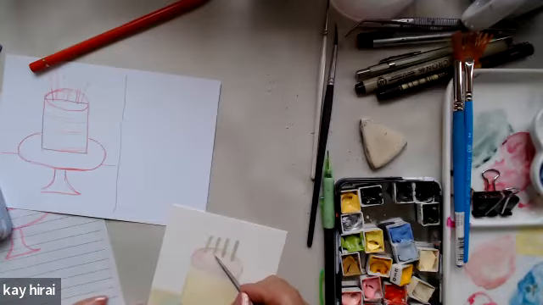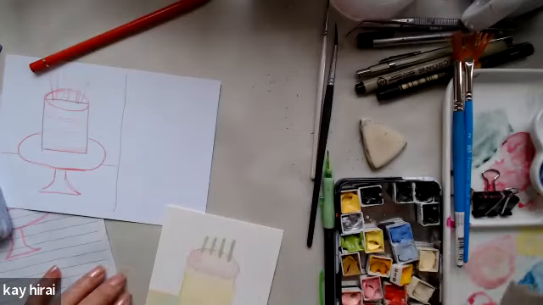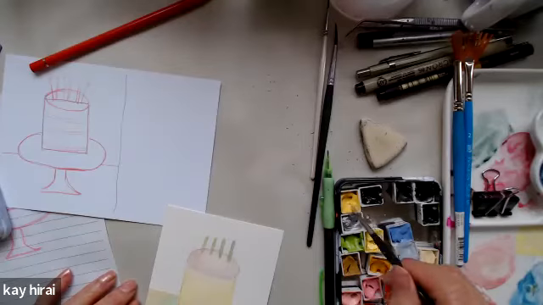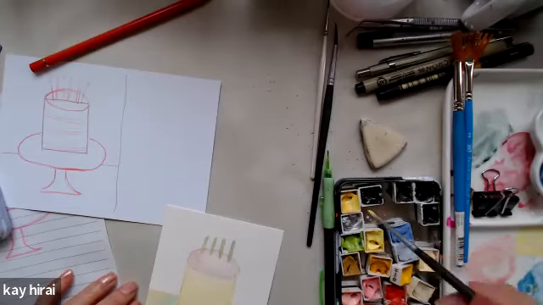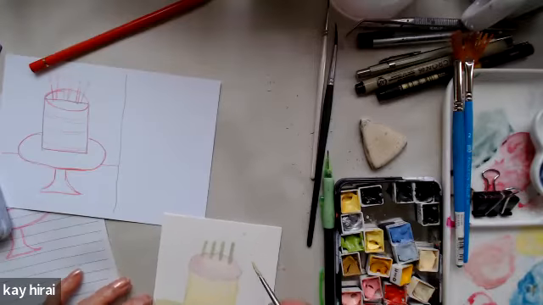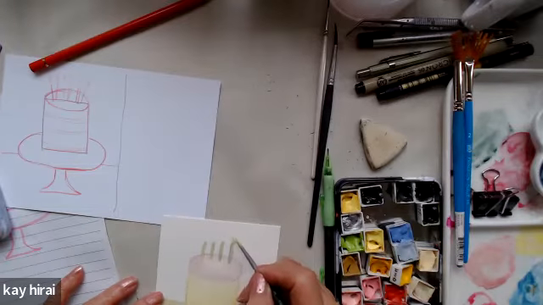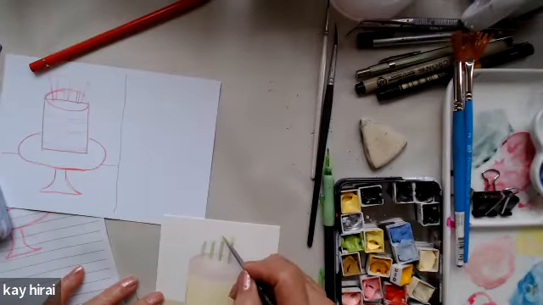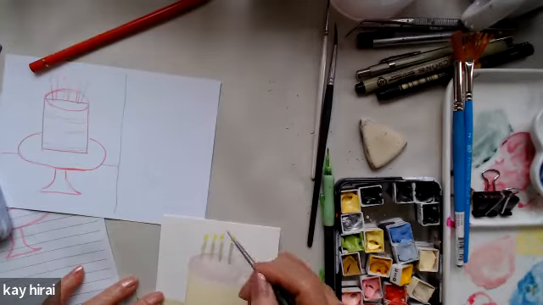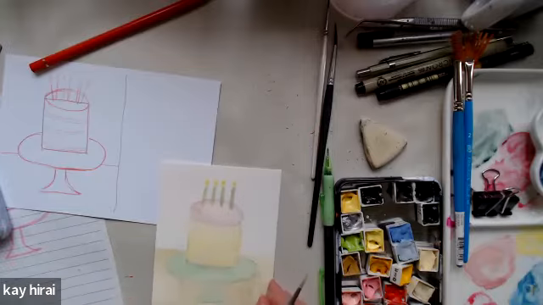Okay, here are my 4 candles. And then I'm going to take some yellow and a little bit of this deeper yellow, and I'm going to paint the little flames. Dab, dab, dab, dab, dab, dab. Okay, so now I have some flames going.